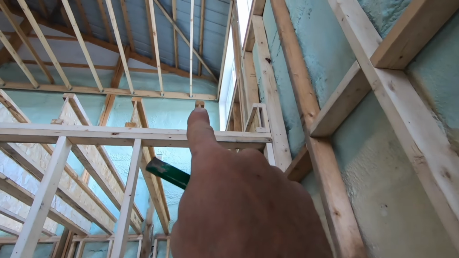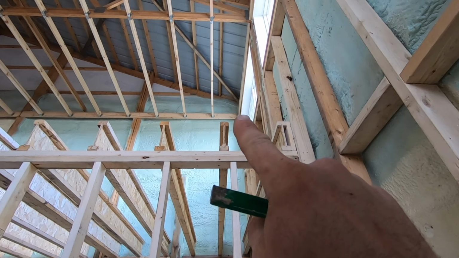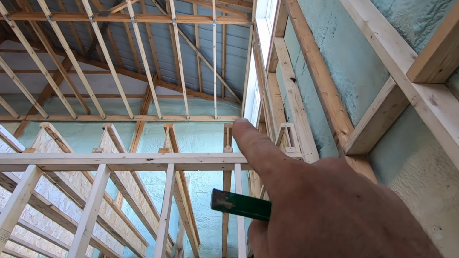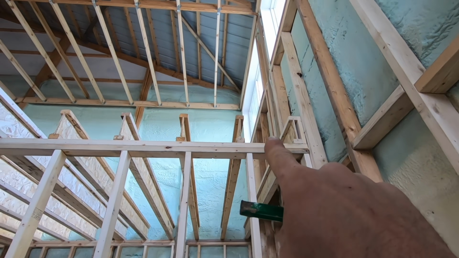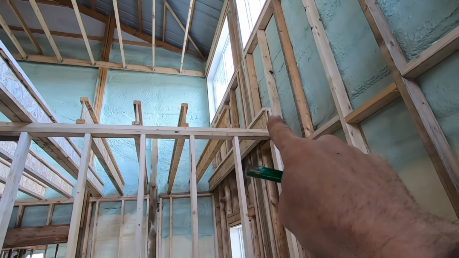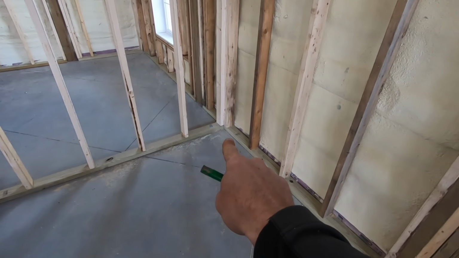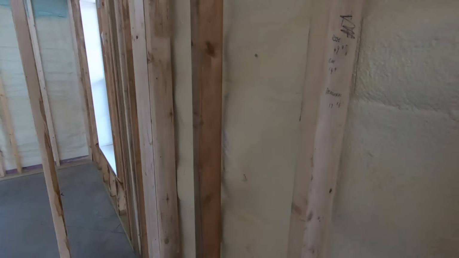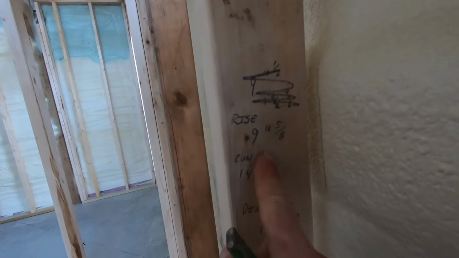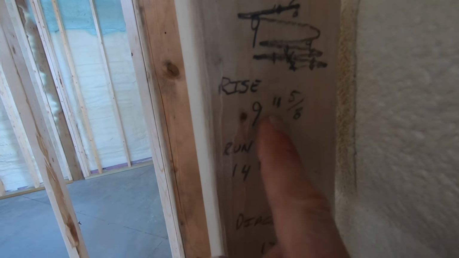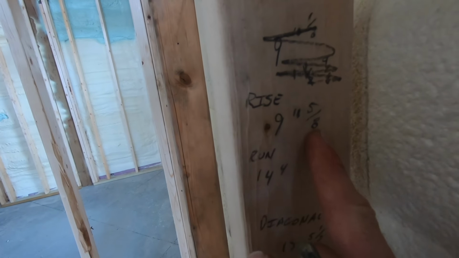So my subfloor is going to sit on top of those eye joists, which is 3/4 inches, and then there's going to be a 3/4 inch hardwood on top of that. So I have to add 1.5 inches to that measurement. So I need to take my measurement from the top of the eye joist to the finished floor, and then I need to add 1.5 inches, which gives me a rise of 9 feet 11 5/8 inches. So I wrote that down.